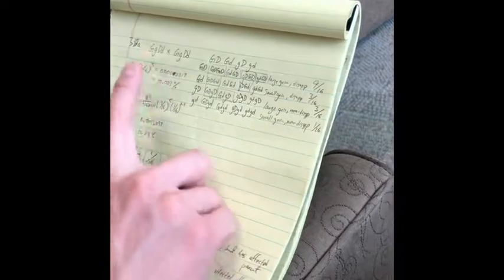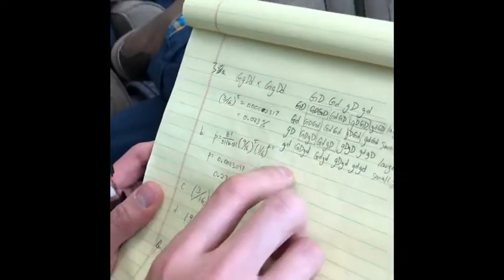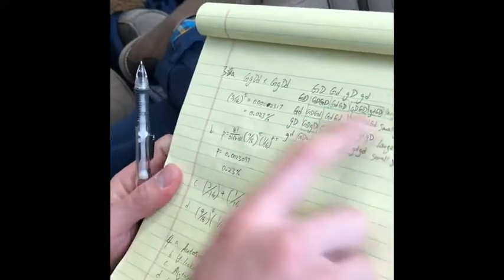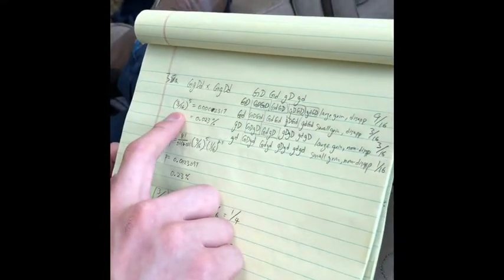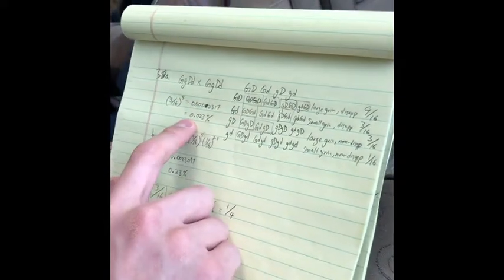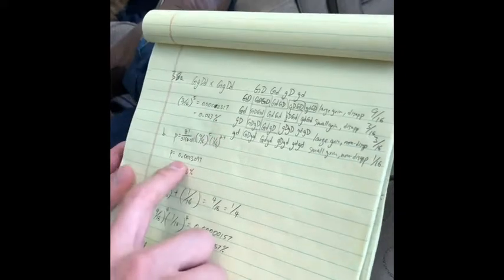The first question asks, what's the probability the first 5 offspring have small grins and can disappear? So we take this probability, 3 out of 16, and raise it to the power of 5 because it's the first 5, and we get 0.023%.